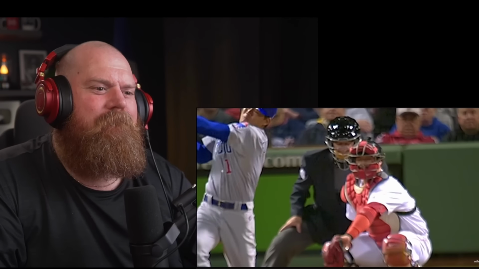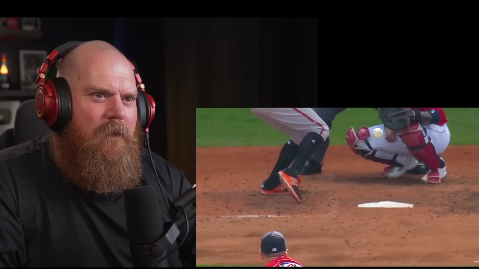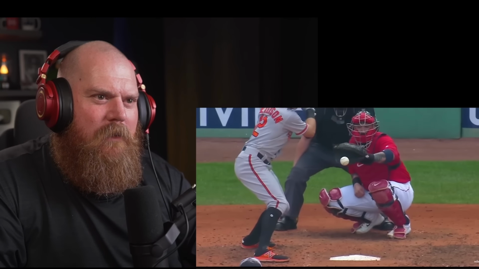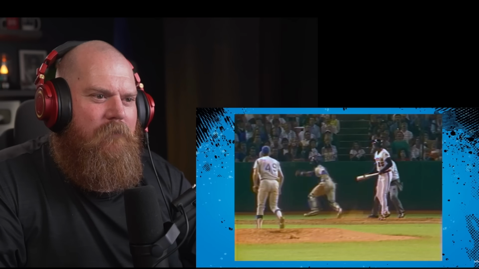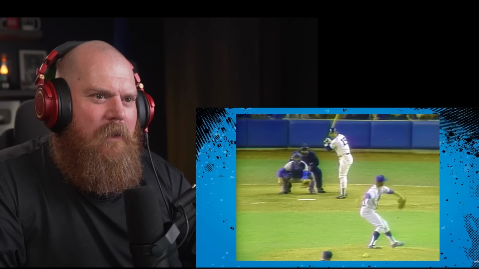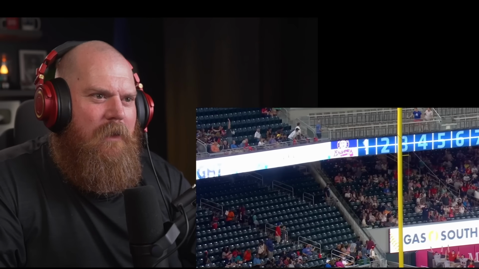Spin. Here we go again. Remember, breaking balls use spin to move in specific ways. But when you take that spin away, it becomes totally unpredictable. Even the pitcher doesn't know where it's going. Or the catcher. Got him, but it gets away. A good knuckler on a good day, it's unhittable. But a bad one usually ends up in the seats. The knuckleball has become borderline mythical.